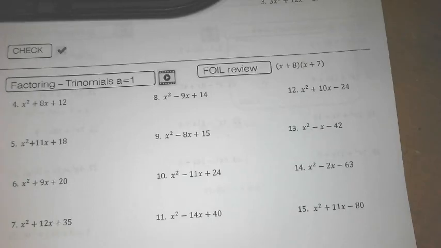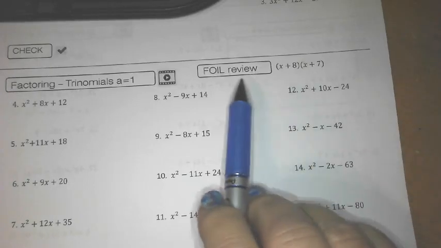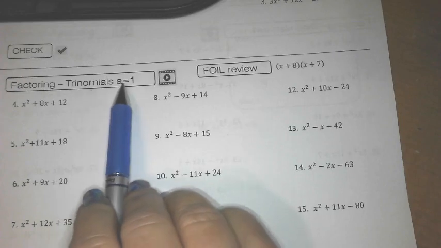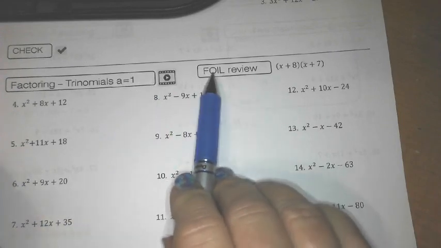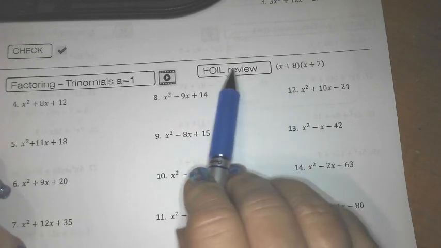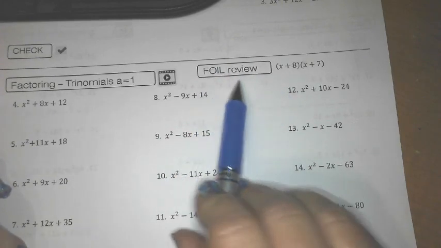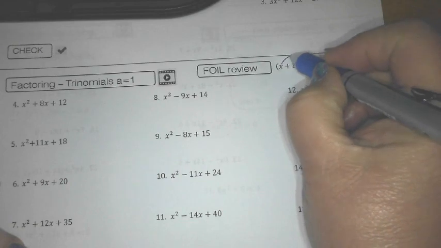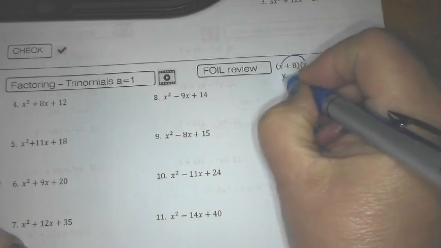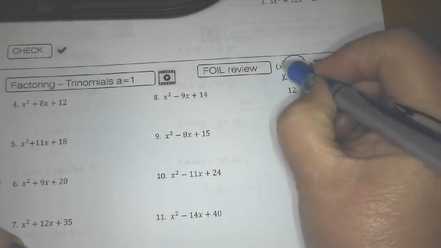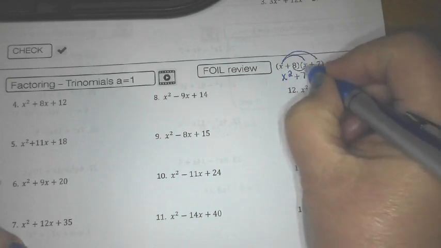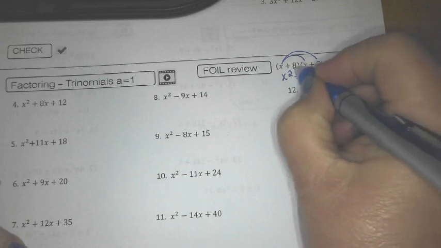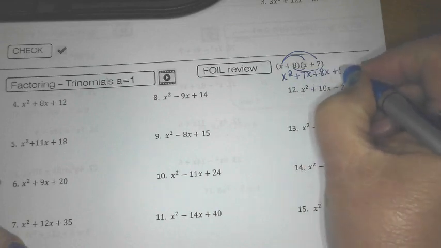In this video, we're going to talk about factoring trinomials when the leading term a is 1. Before we do that, let's review very quickly FOIL. Remember from algebra, where we multiplied the first times the first. That gave us, in this case, x squared. The outer, which gave us 7x. The inner, and then the last.